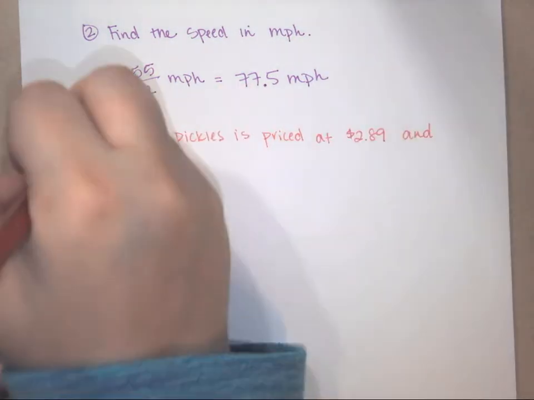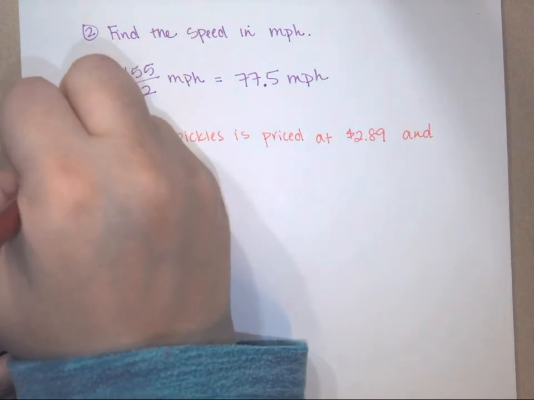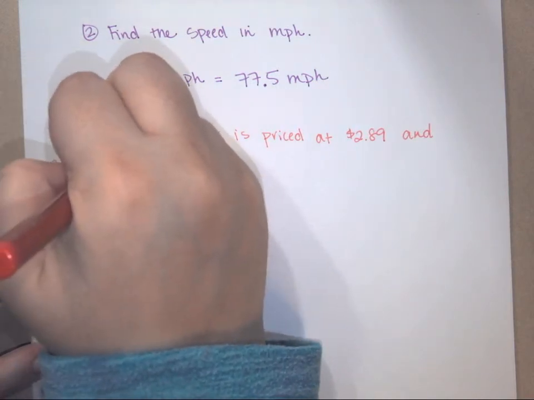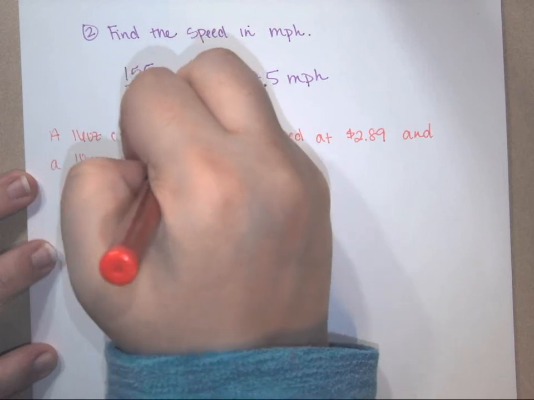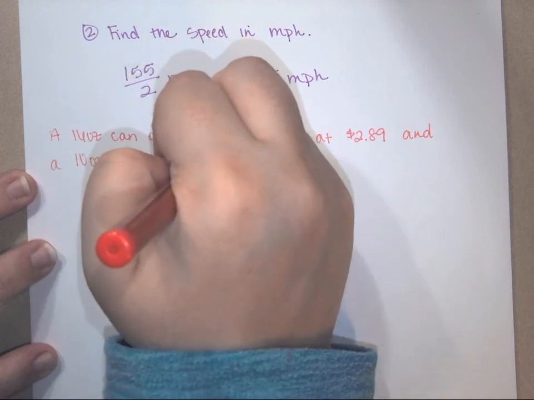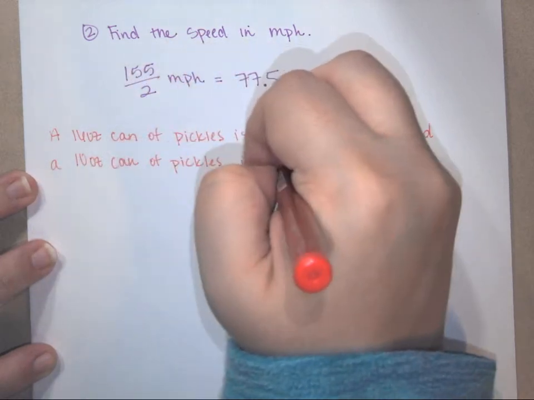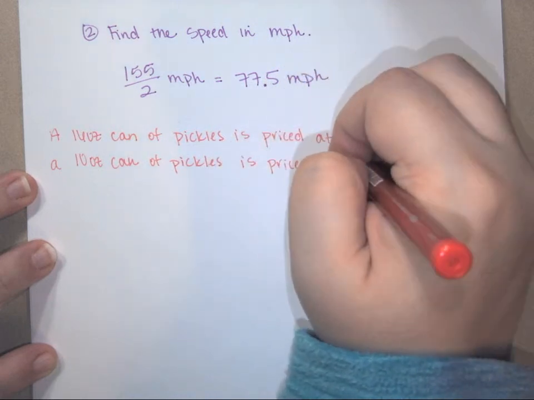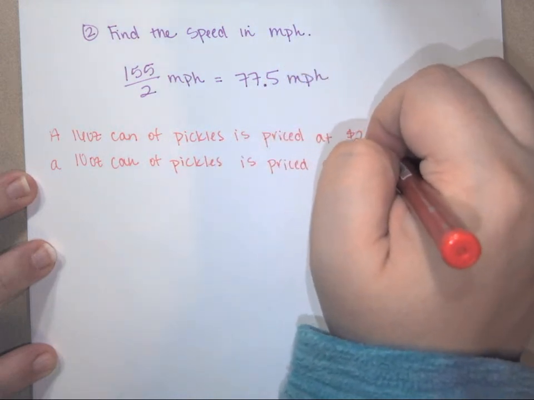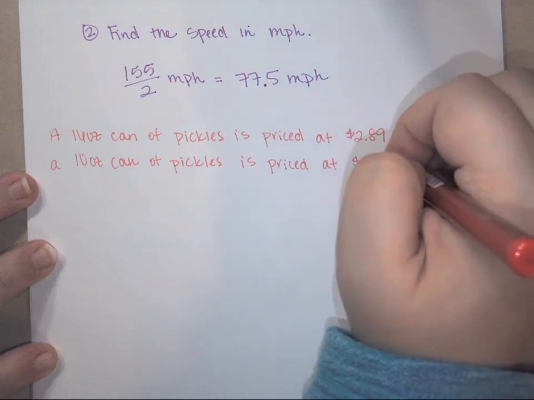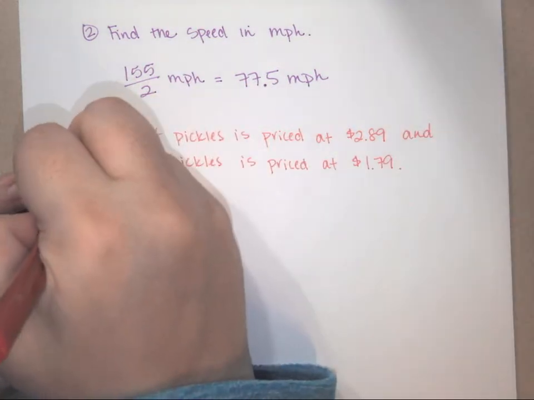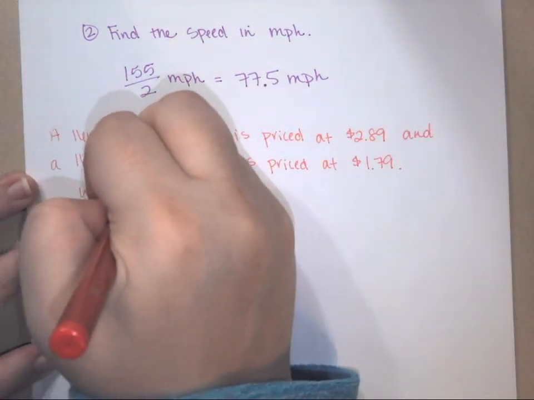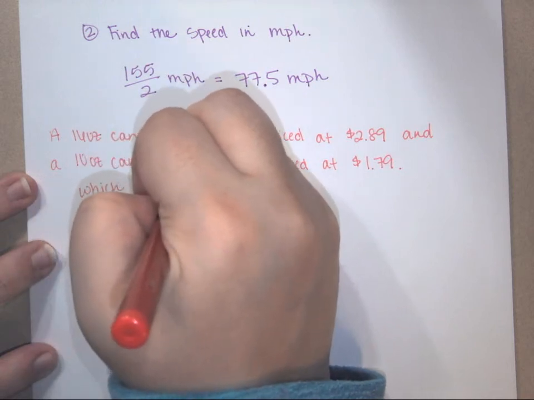We also know that a 10-ounce can of pickles is priced at $1.79. Okay. The question wants to know which is the better buy.